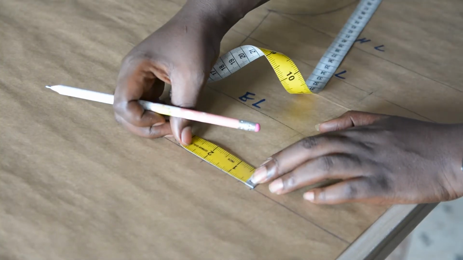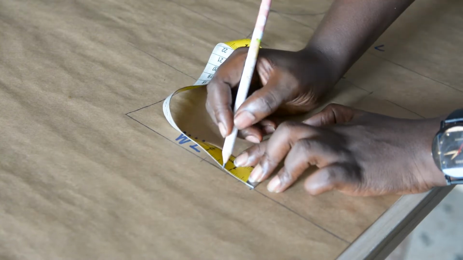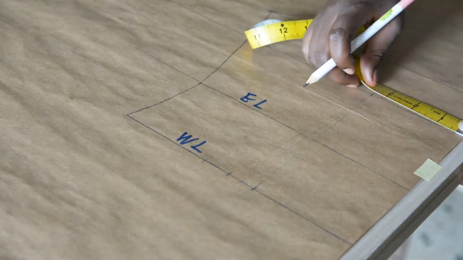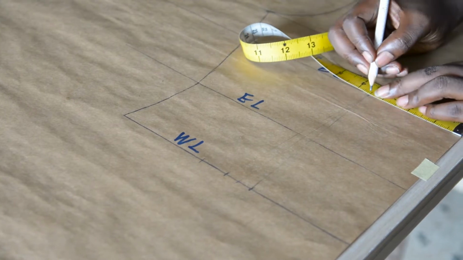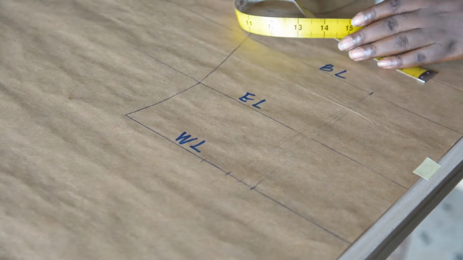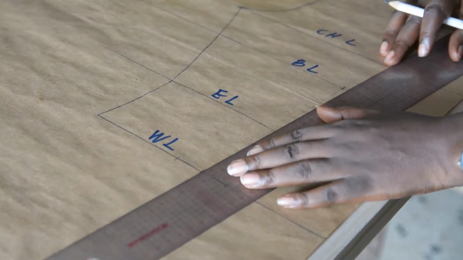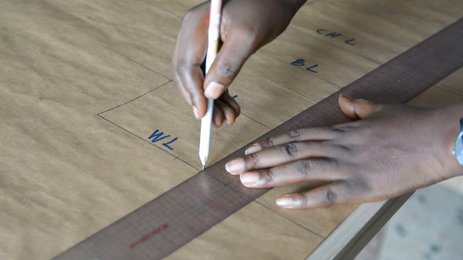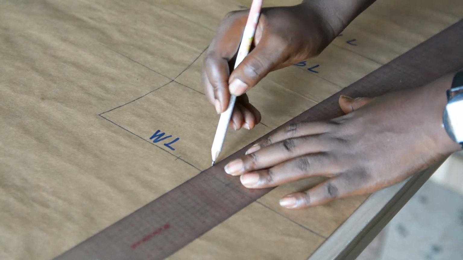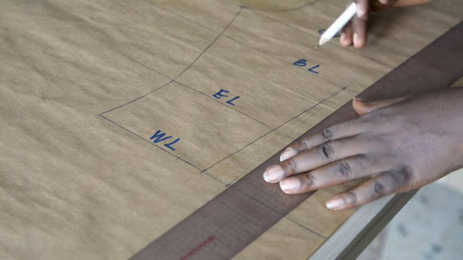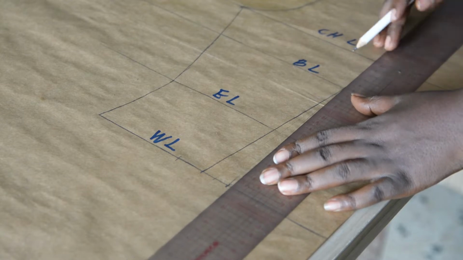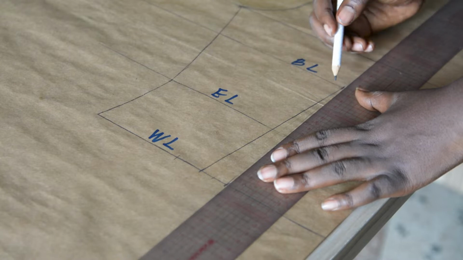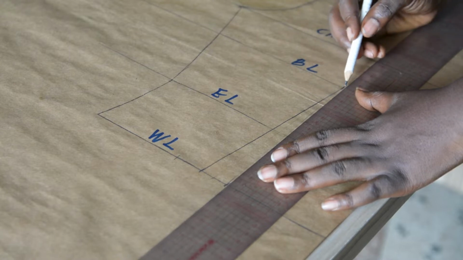After my dart intake of 2 inches, I'll get the midpoint. At this point, I will not come down by 1 inch, so I'm not moving my dart away from the apex.